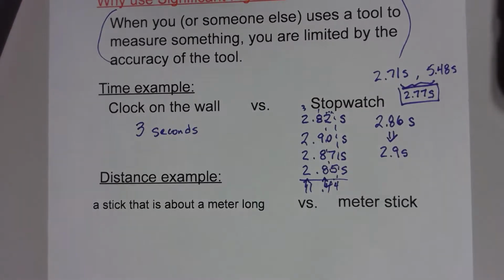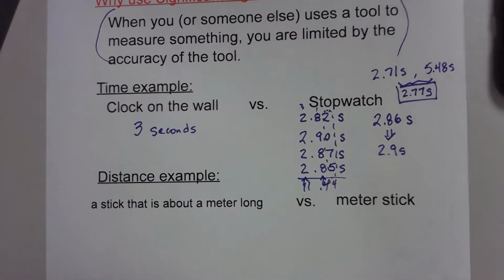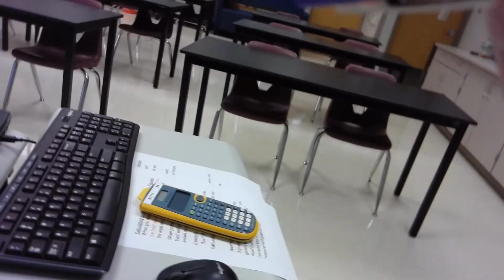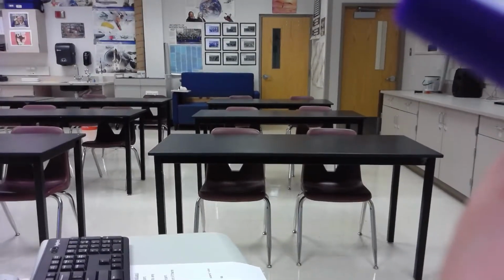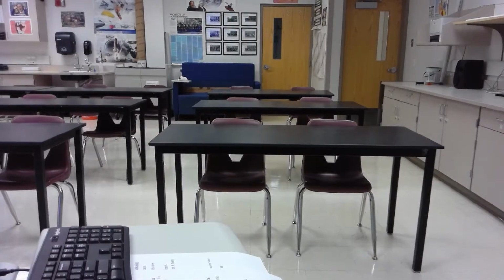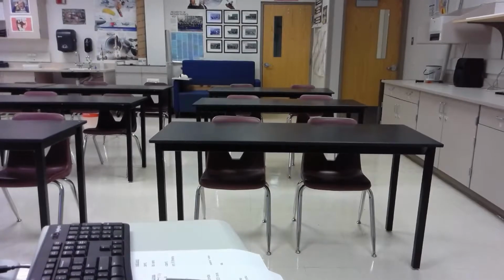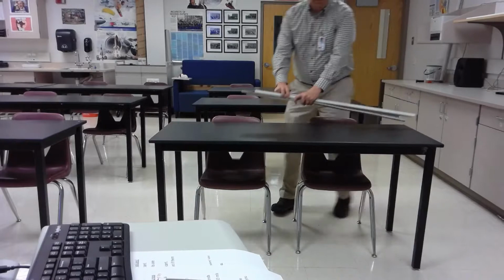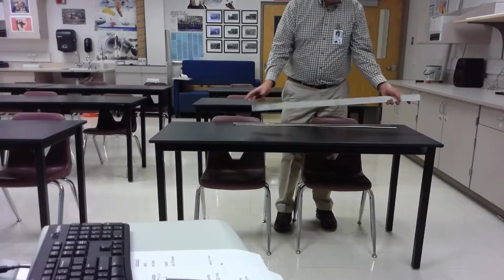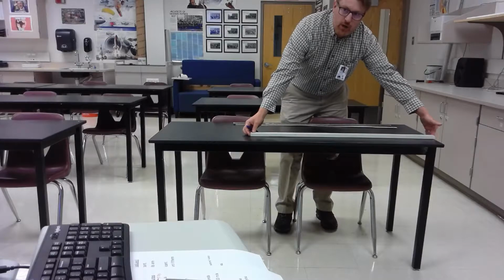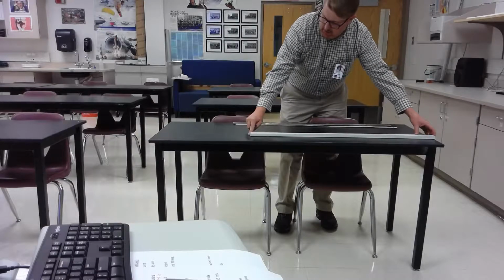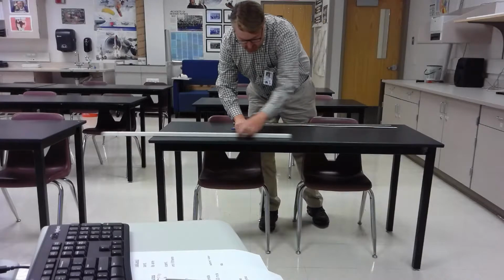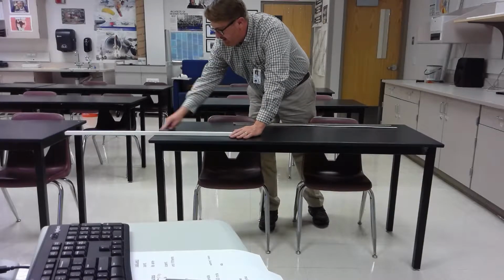So if we were trying to measure the width of a table, I'm gonna move out and take a look at that table right there. There we go. If we are trying to figure out how long that table is, which might be important if we're rolling something across it, you can see that if we take the stick that's just about 1 meter long, we could line it up with one edge, and you can see that it's a little longer than that. I can kind of put my finger there and move it down, and it goes to right there.